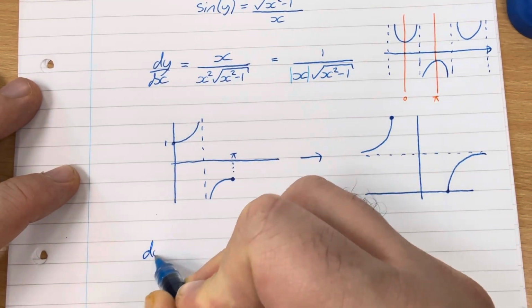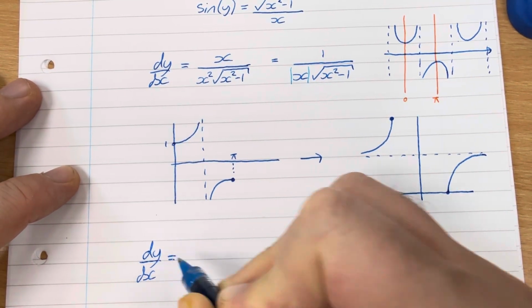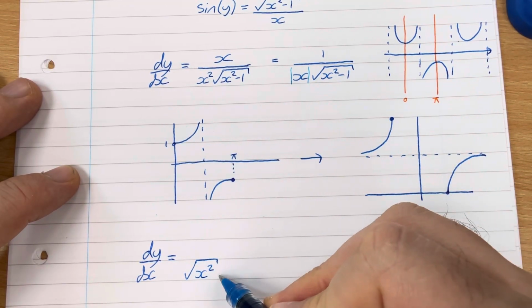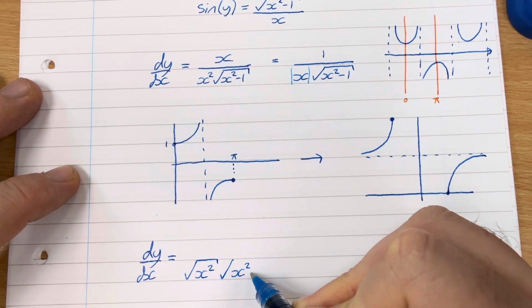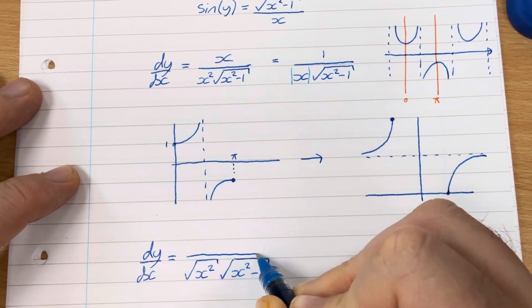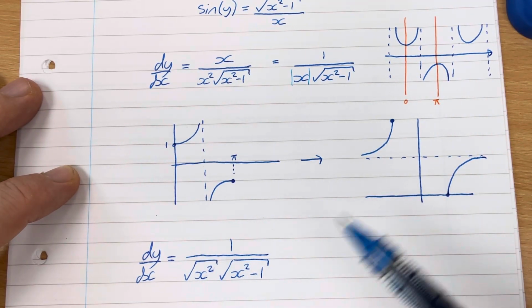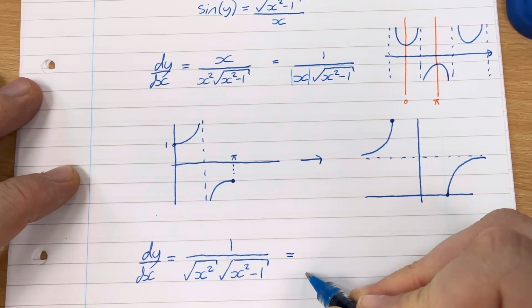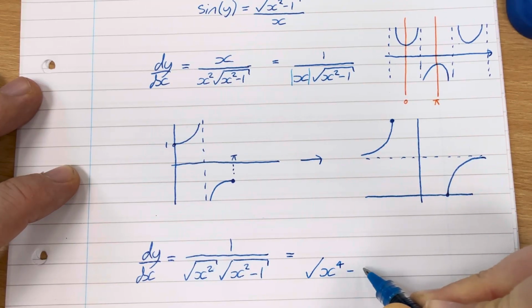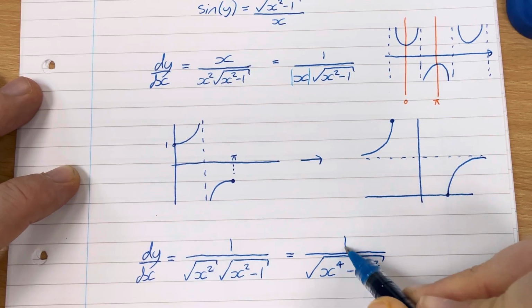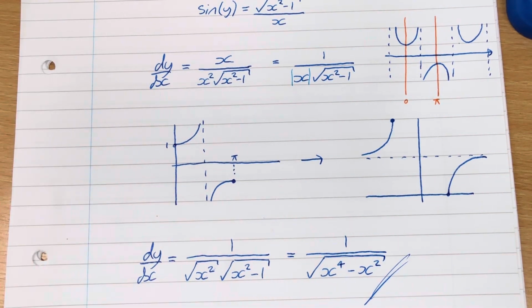So we end up with dy by dx is equal to the square root of x squared. That makes it positive. If it was negative, times x squared minus 1 square rooted, all under the number 1. So I'm forcing that x to be positive, and then I can bring that into the square root symbol, and that gives me x to the 4 subtract x squared under the number 1, and that's the derivative. Okay. As I said, that's not one that we need for this course. I just think that's vaguely interesting, so I thought I would include it.